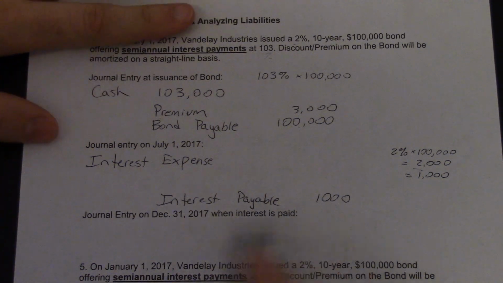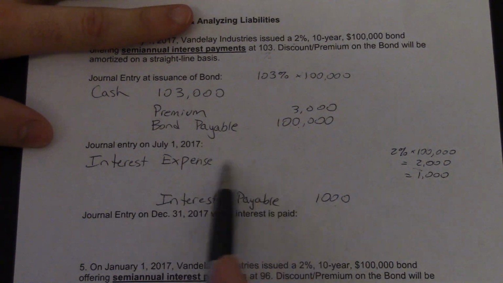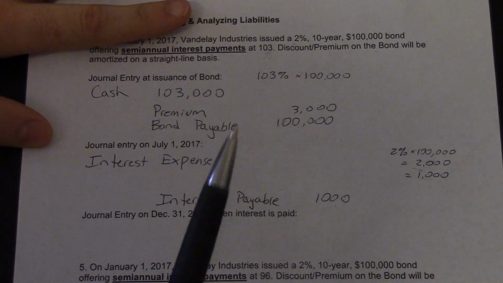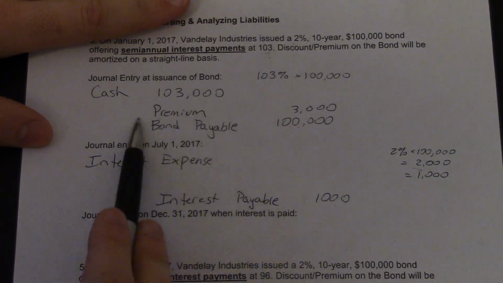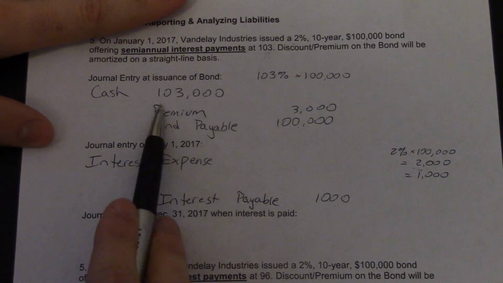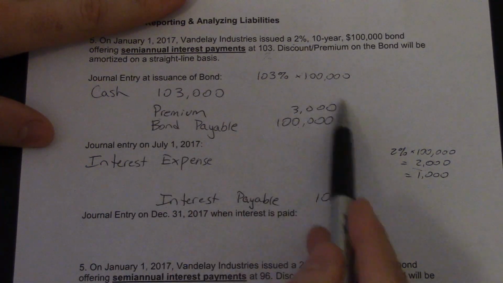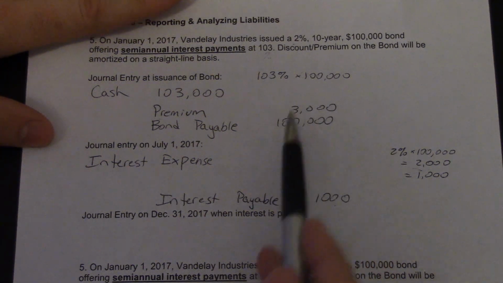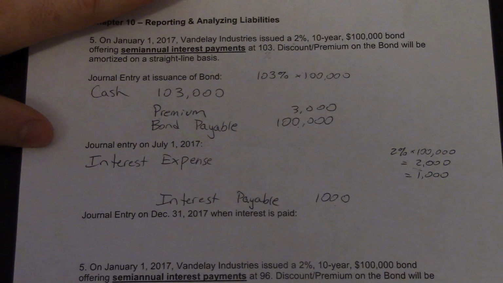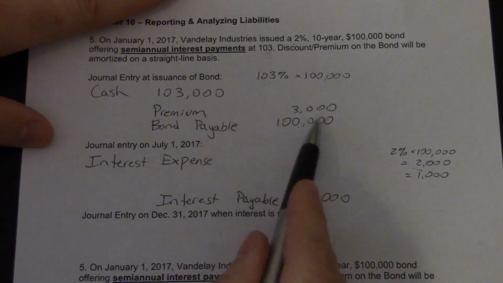There's our interest payable. The interest expense, though, is not going to be $1,000. It's going to be something different, because we've got a premium on this bond. And when we have a premium or a discount, we have to amortize this. Or in other words, we have to slowly get rid of this $3,000 over the course of the bond's life. And the way we do that is we straight line it.